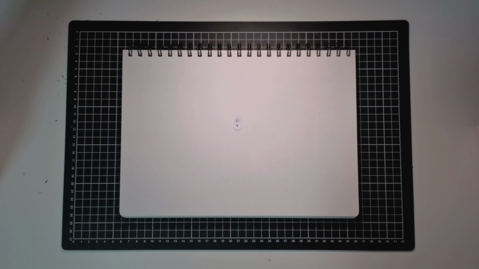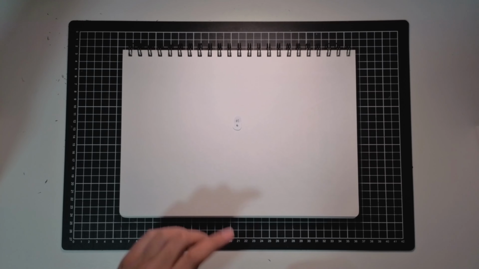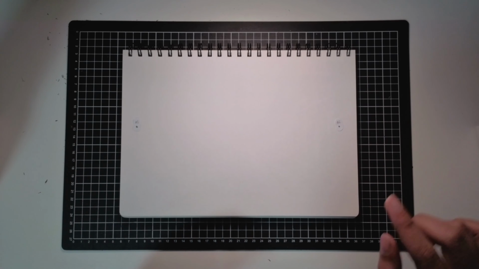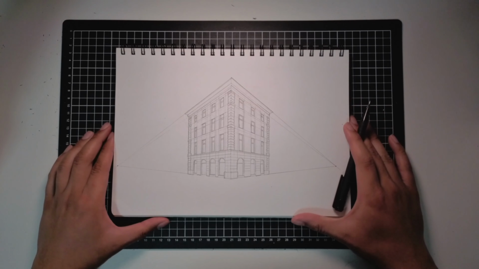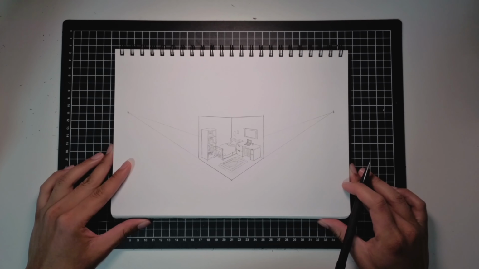The next thing I practiced was two-point perspective. It's when there are 2 points. It's also probably the most common perspective you'll see in everyday life. The corner of a building, the inside of a room, absolutely everywhere.